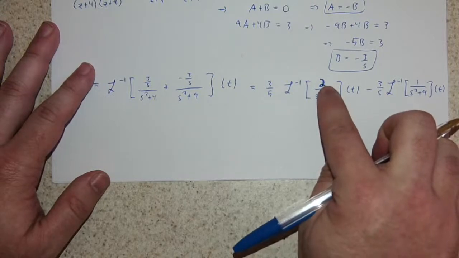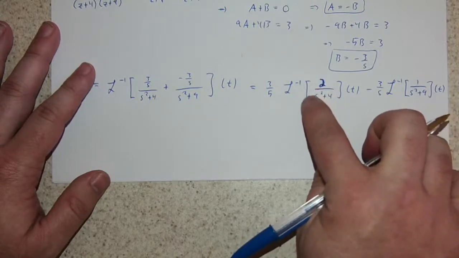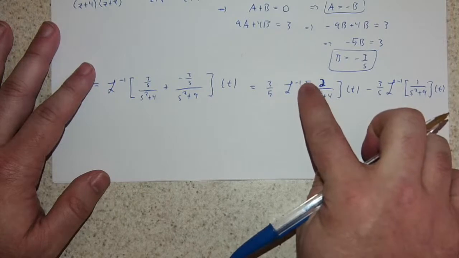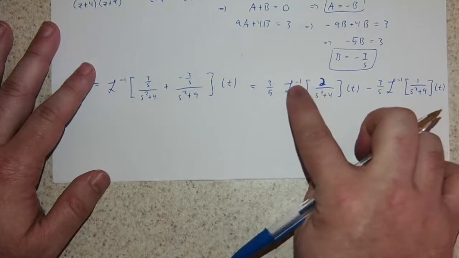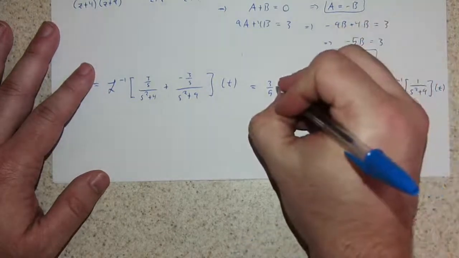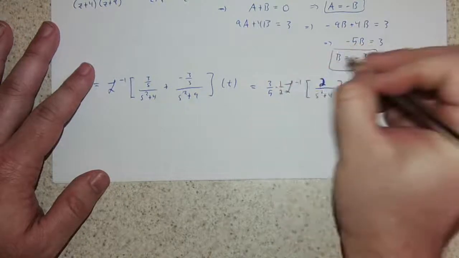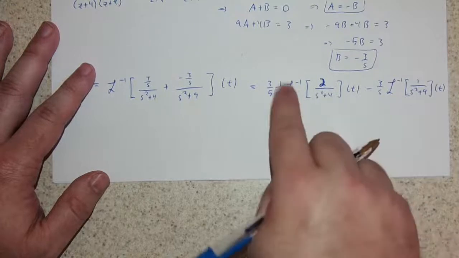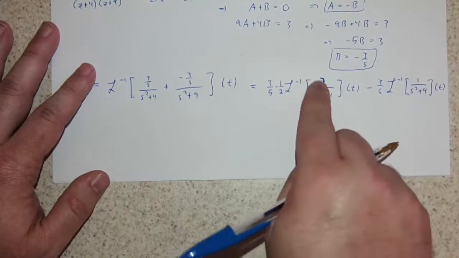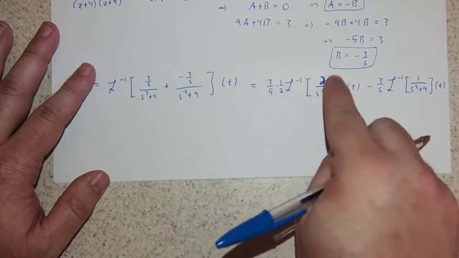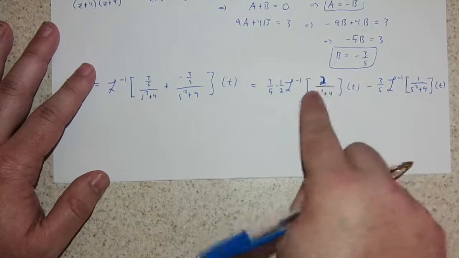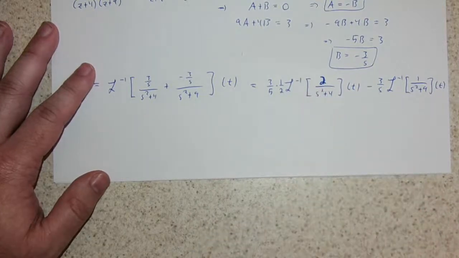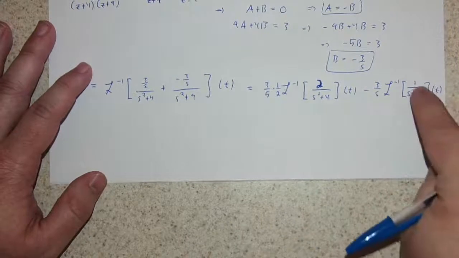In order to correct that, I would have to multiply by 1 over 2. But L inverse is linear, so I could bring that 1 over 2 out. Because this is linear, 1/2 can be brought in, and 1/2 times 2 is 1. So I'm back to 1 over s squared plus 4. So adjusting this algebraically is perfectly fine.